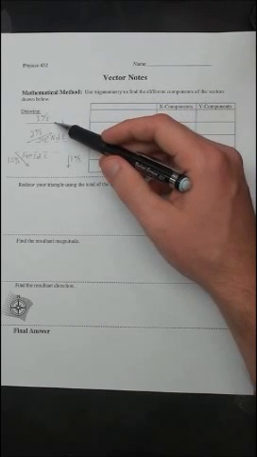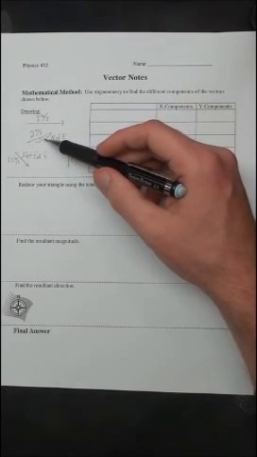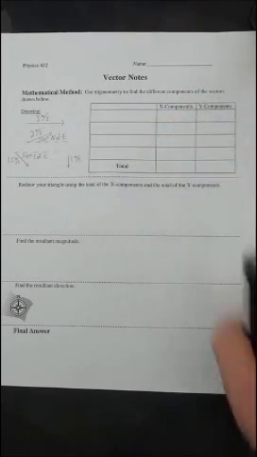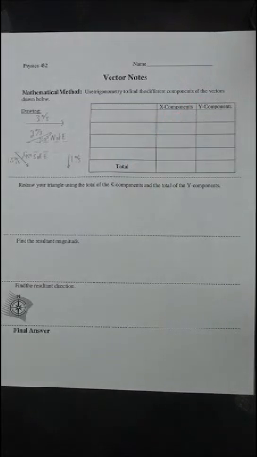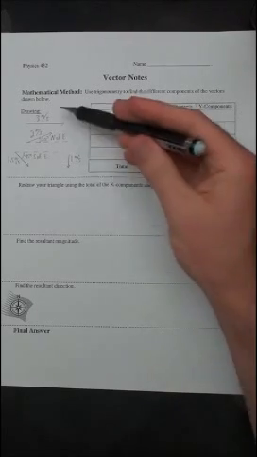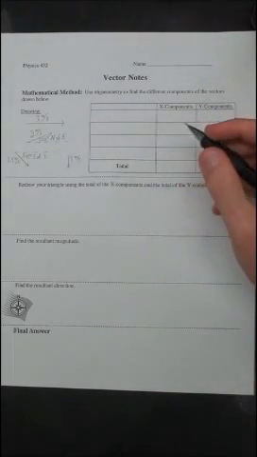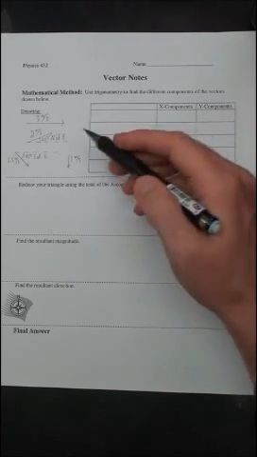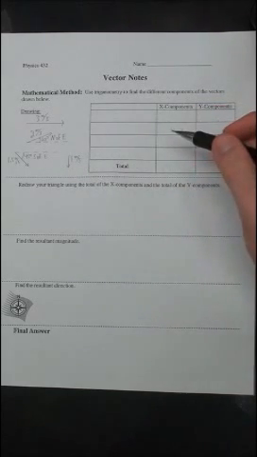If the vehicle was going 3 meters per second straight east, but then had a wind or something, a force pushing on it in this direction, you can't say the total is 5 meters per second. They're not in the same direction. So what we'll have to do is get all 4 of these to have a common language that they can use. And the way that we're going to do that is by breaking these into components.